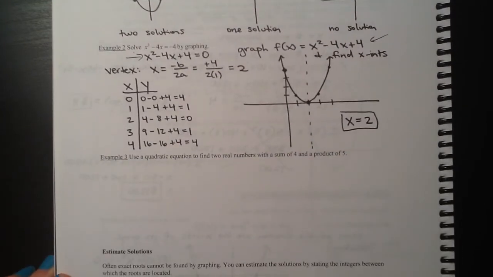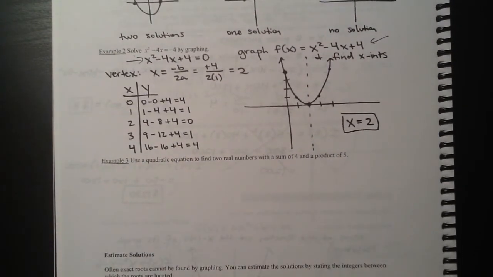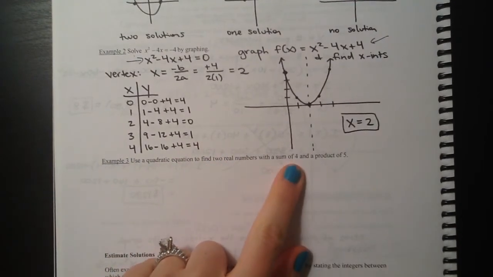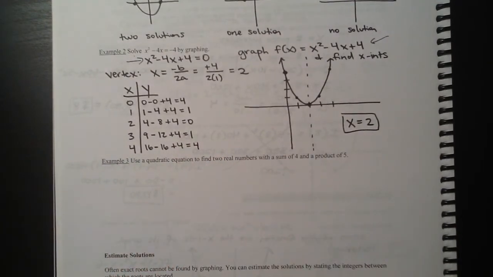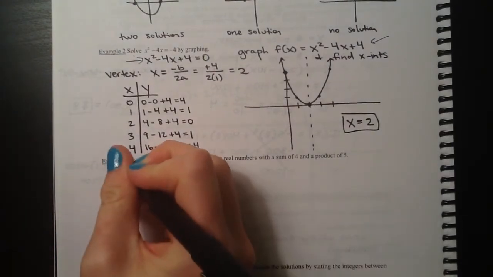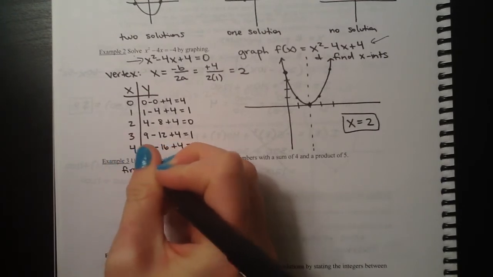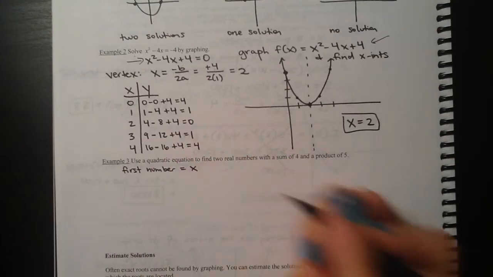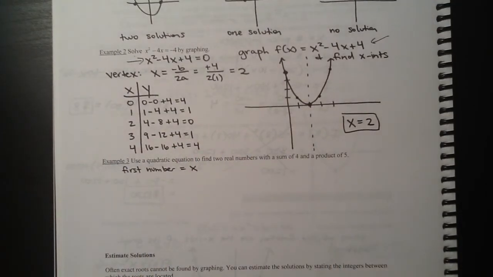Okay, last example for this video. Kind of a little story problem here. We want to use a quadratic equation to find two real numbers with a sum of 4 and a product of 5. The way we're going to do that is we'll let x be one of the numbers. So the first number is x, and we don't want to use a second variable. We want to keep it all in terms of one variable.